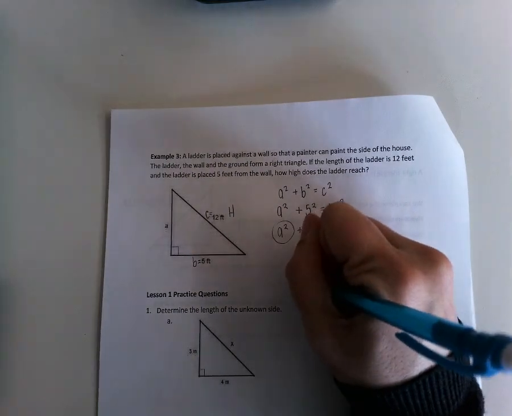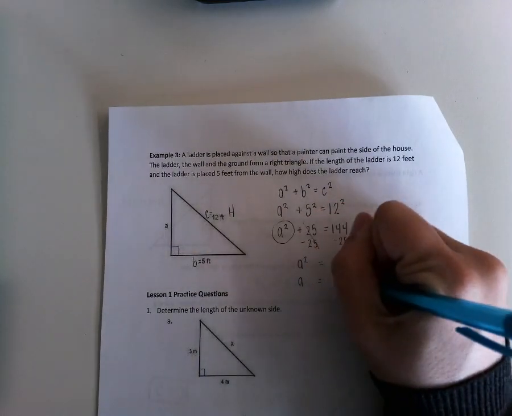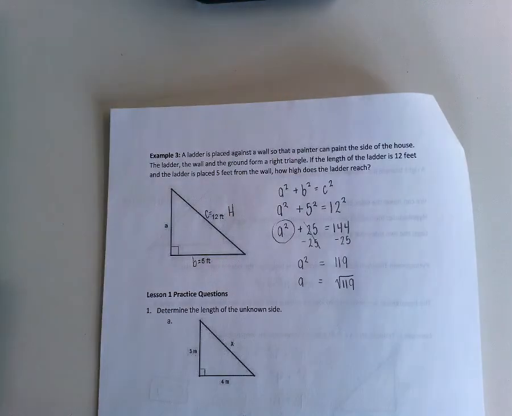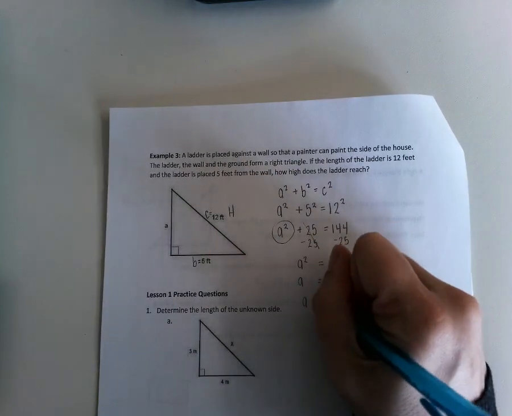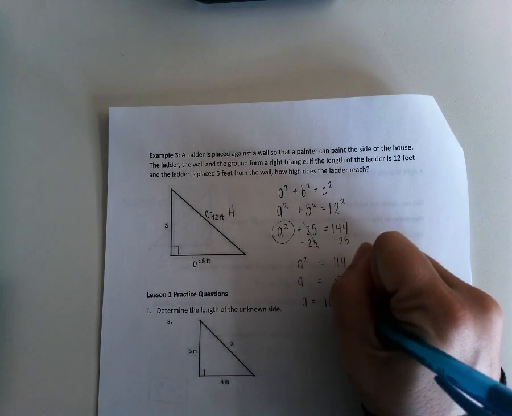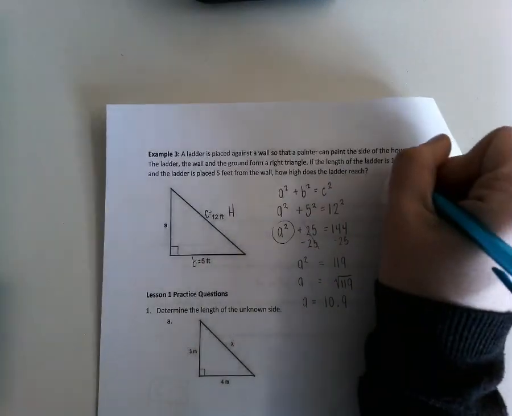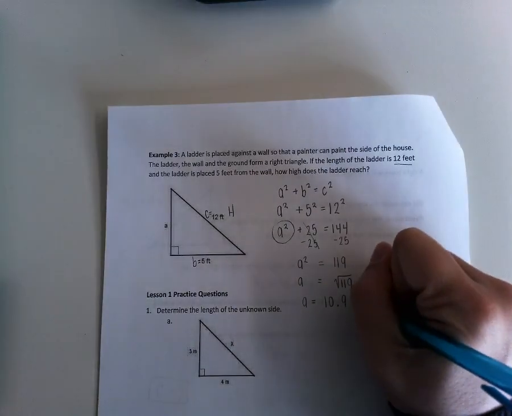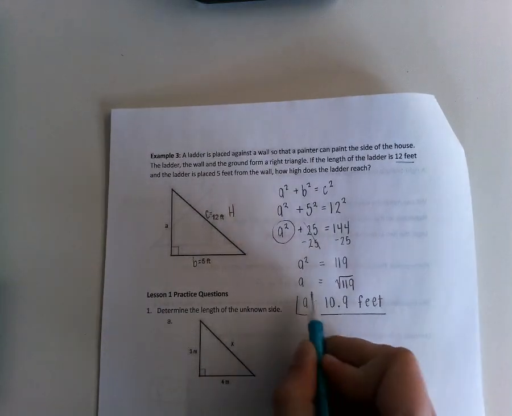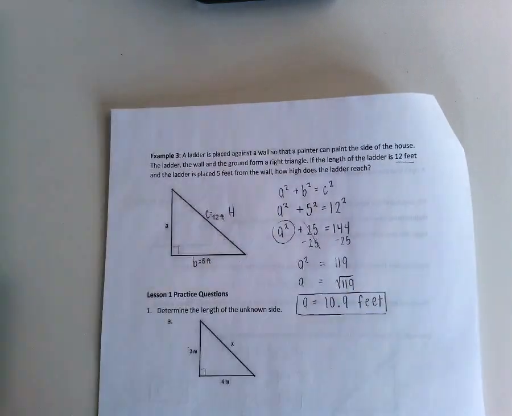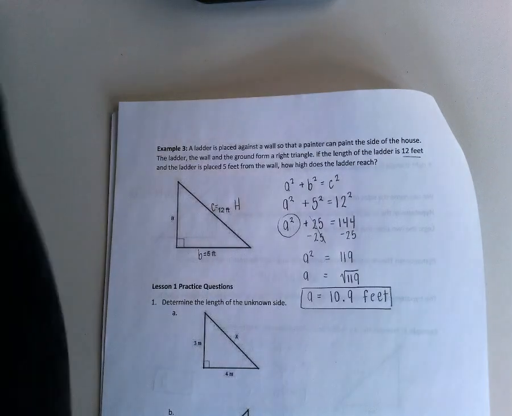And then I'm going to take the square root. So the square root of 119 is 10.9. So that means this ladder reaches 10.9, and this question was given to us in feet, so it reaches 10.9 feet up the side of the wall. So that is the Pythagorean theorem.